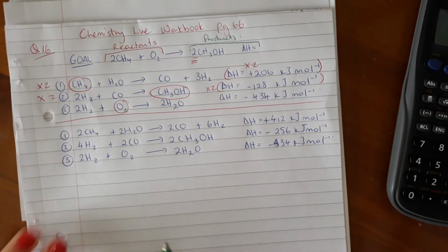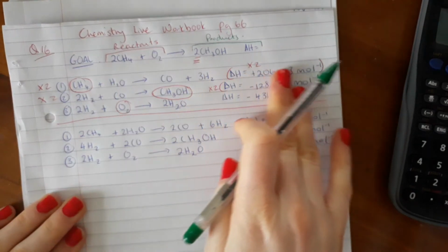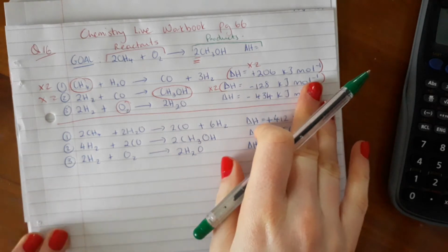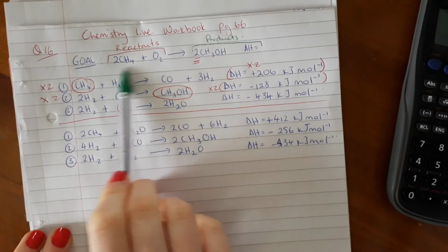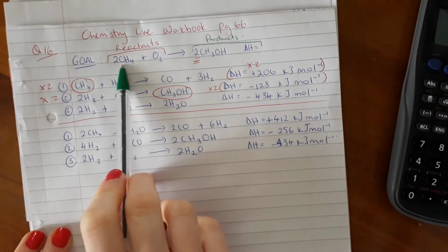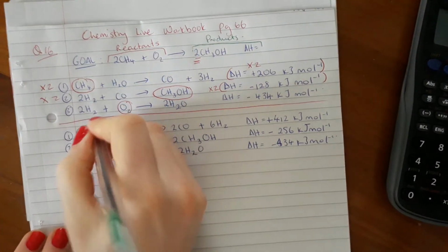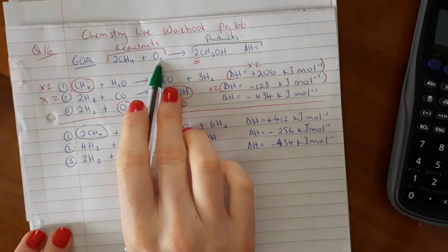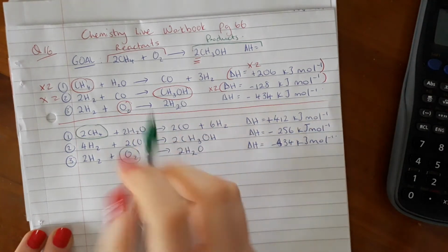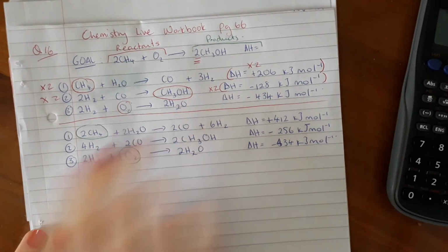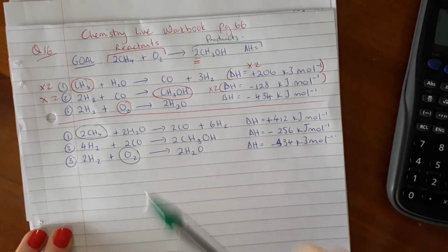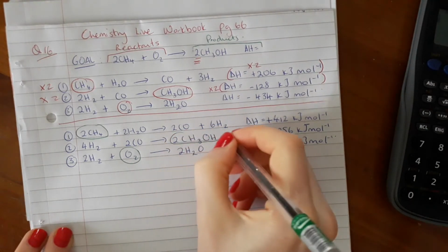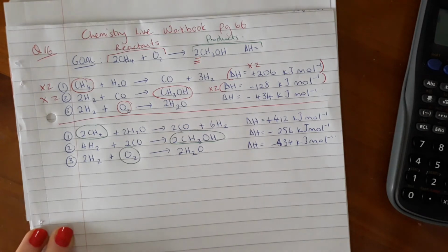Now, at this stage, I can ignore these original 3 equations. I'm only focused on these ones. What's on the left-hand side up here in my reactants is 2 CH4s, and here I have 2 CH4s. 1 oxygen on the left, okay, all on the left. On the right-hand side now, I need 2 CH3OH, and here I have 2 CH3OH, and that's all I need.